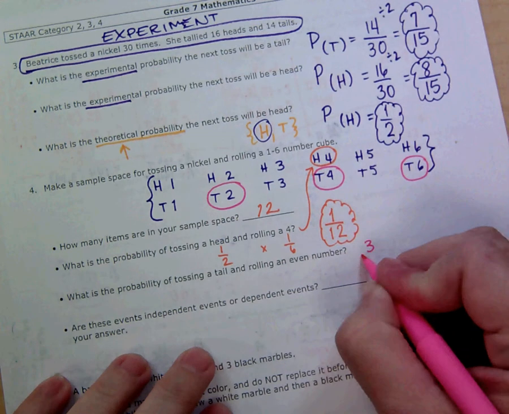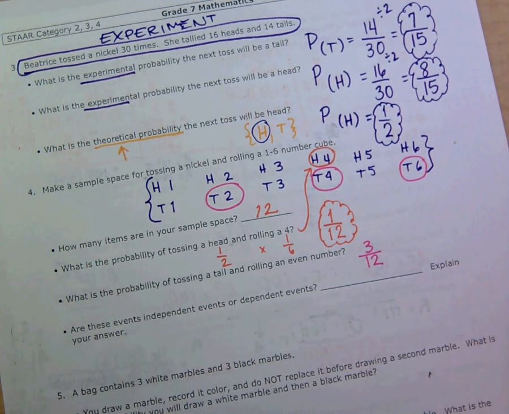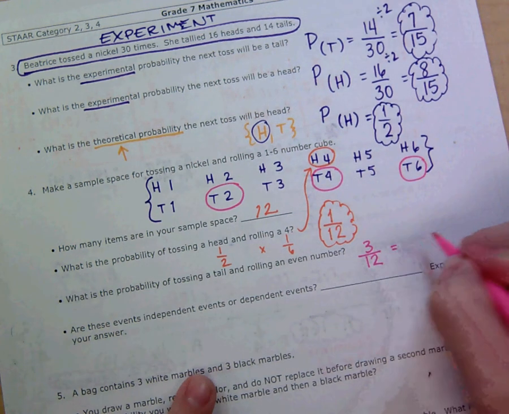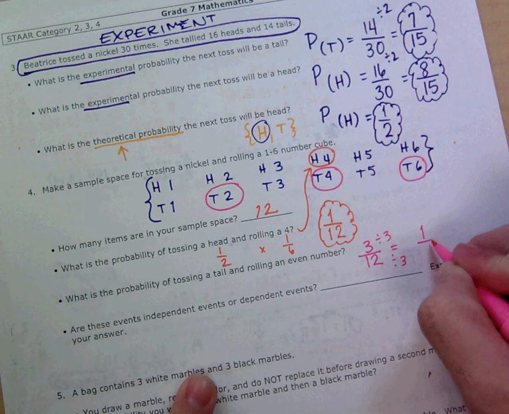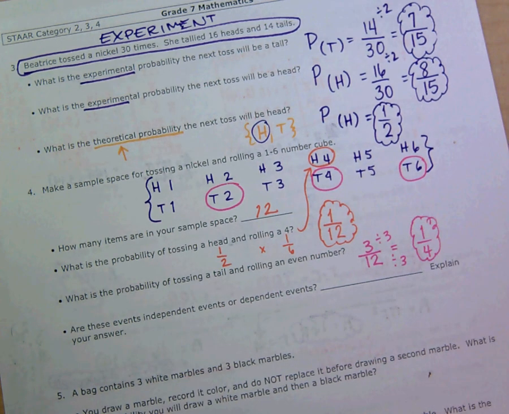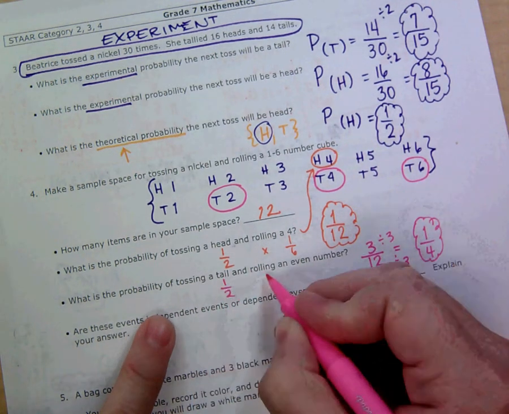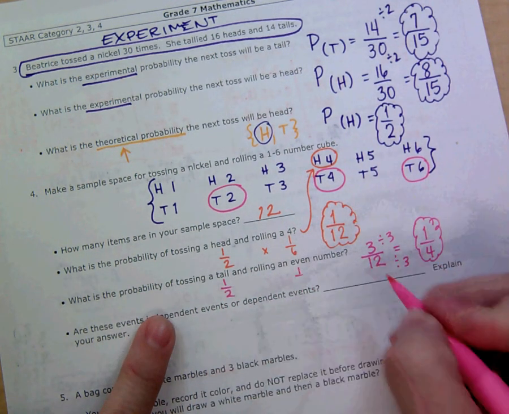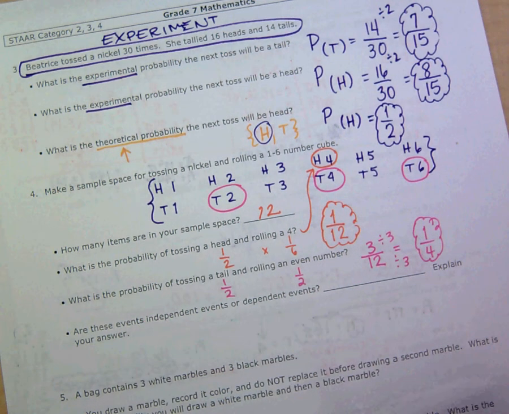So 3 out of how many? 12. 3 out of 12 reduces, if we divide by 3 and divide by 3, to 1 over 4. So tossing a tail is 1/2. Rolling an even number is also 1/2. 1/2 times 1/2 is 1/4.